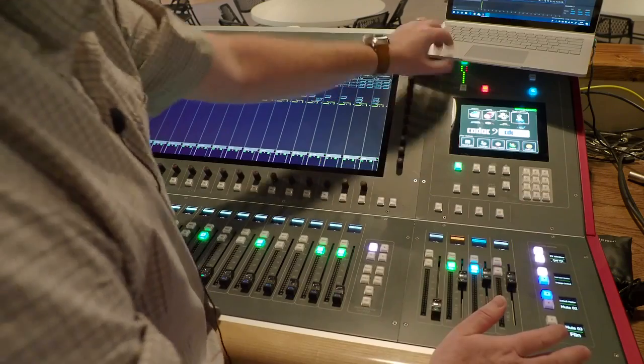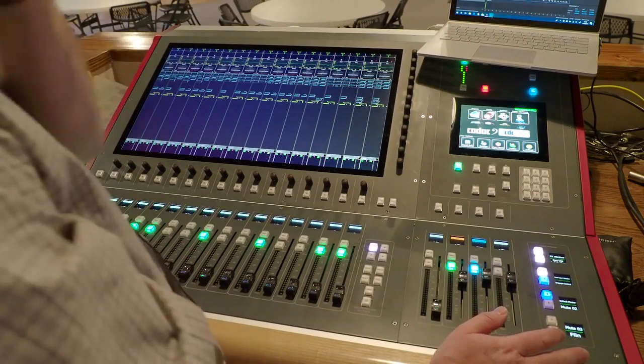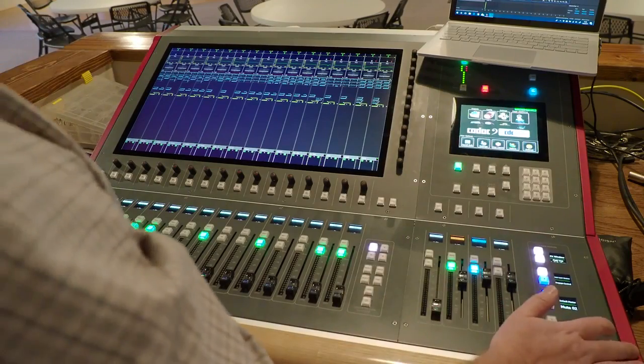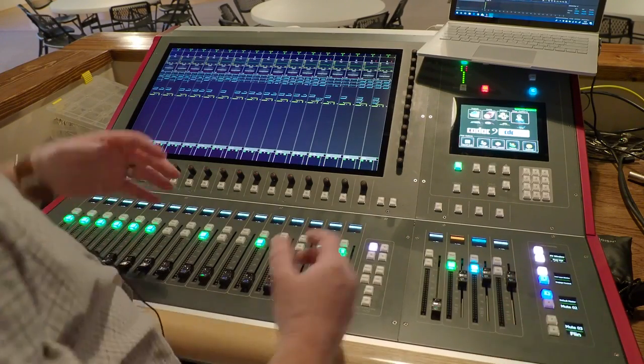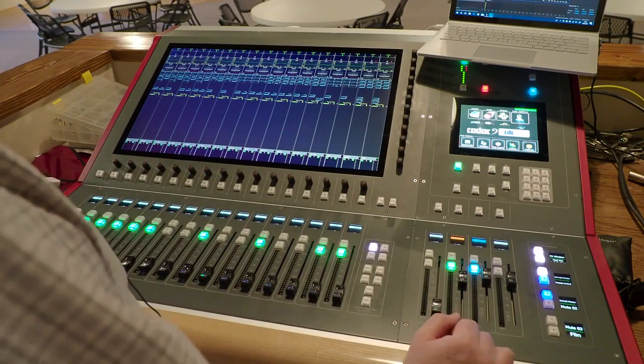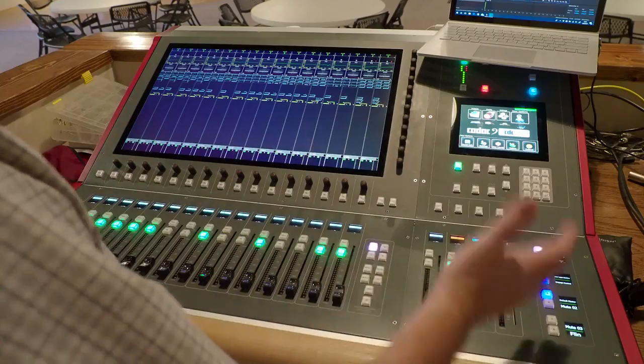You have to remember to come up here and turn off the mute all. It could be useful in certain situations, but it's just an extra step for everybody to build into their muscle memory as they operate the console. So that's the main user interface.